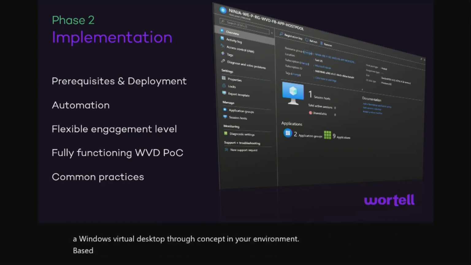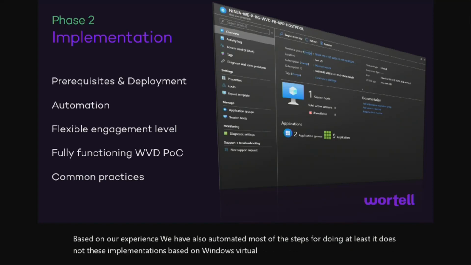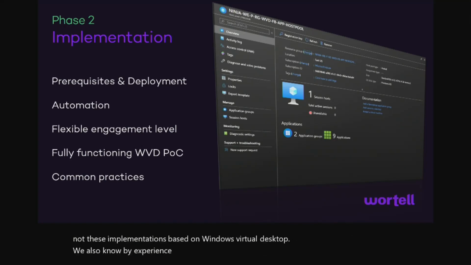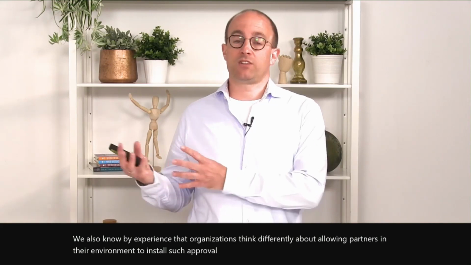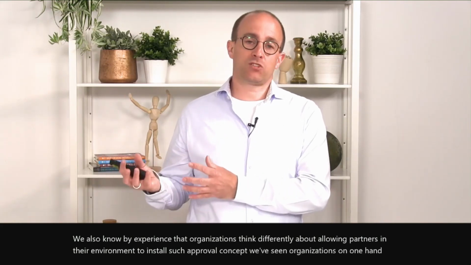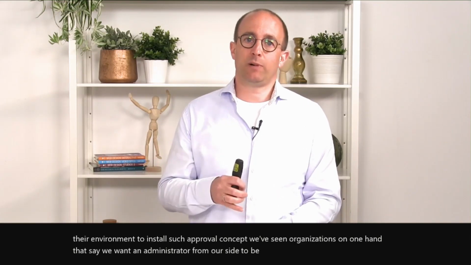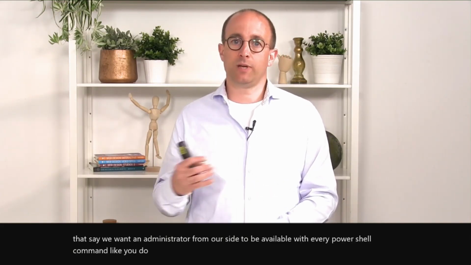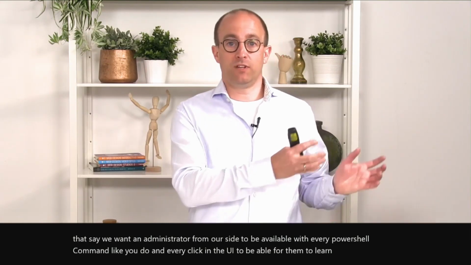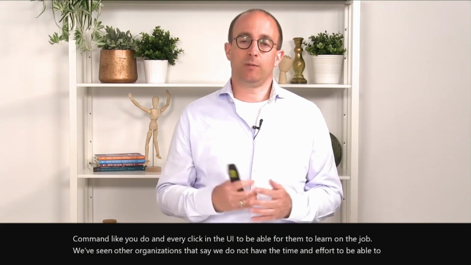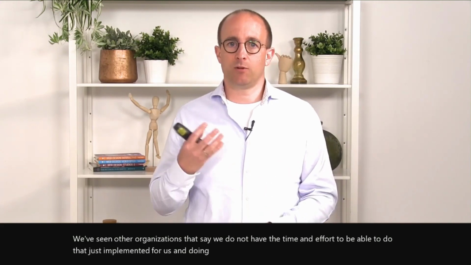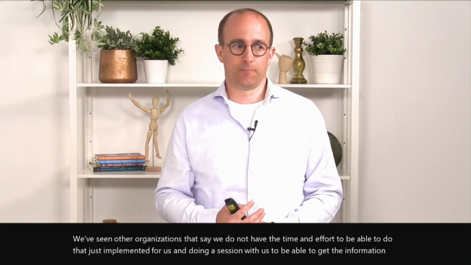Based on our experience, we have also automated most of the steps after doing at least a dozen of these implementations based on Windows Virtual Desktop. We also know by experience that organizations think differently about allowing partners in their environment to install such a proof of concept. We've seen organizations on one hand that say, we want an administrator from our side to be available with every PowerShell command that you do and every click in the UI to be able for them to learn on the job. We've seen other organizations that say we do not have the time and effort to be able to do that. Just implement it for us and do a session with us to be able to get the information about what was implemented.